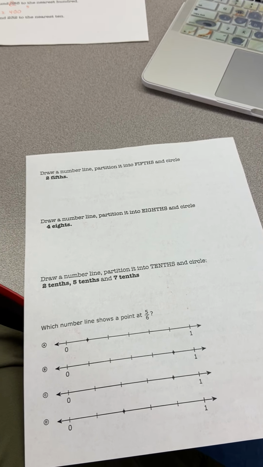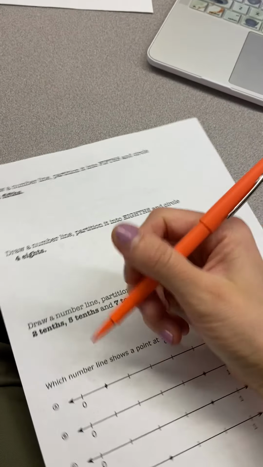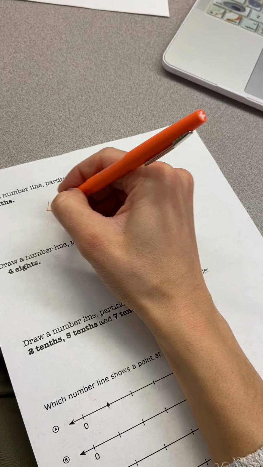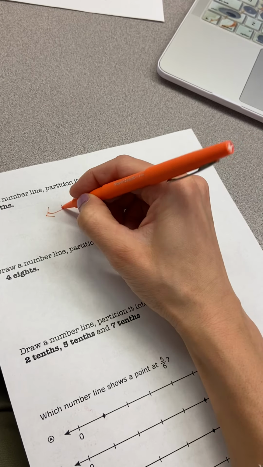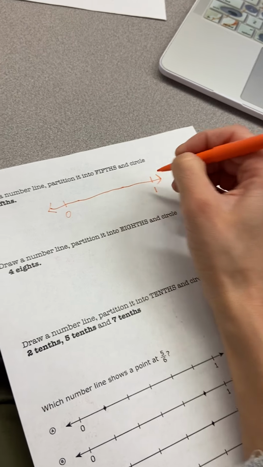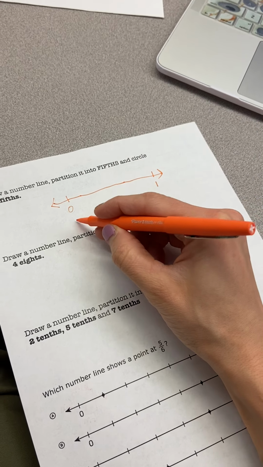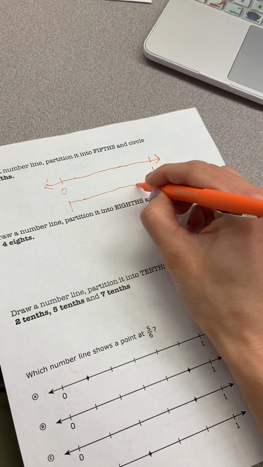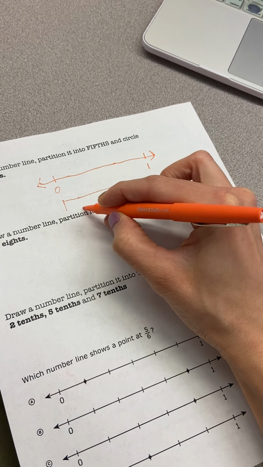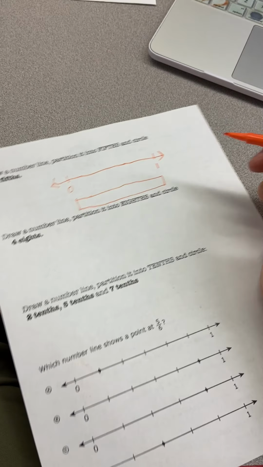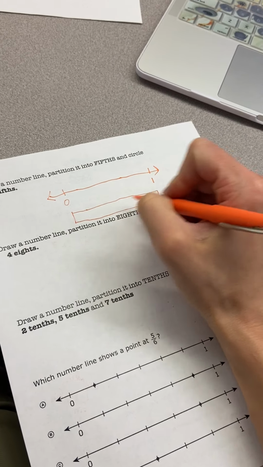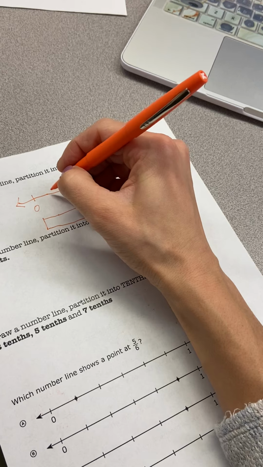On the back, we're working with number lines now as another visual fraction model. So the first thing we do is we label our endpoints 0 and 1. This represents one whole. Very similar to if I had a fraction strip. It says partition into fifths. So again, just like the tape diagram or my fraction strip, I only need 4 lines.